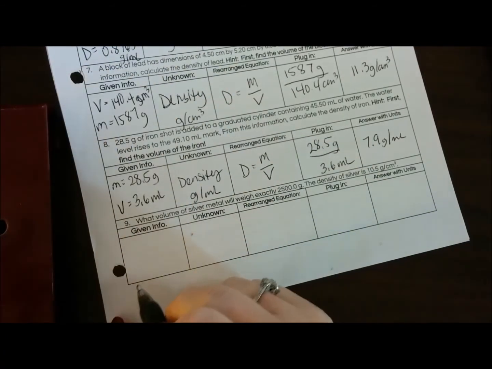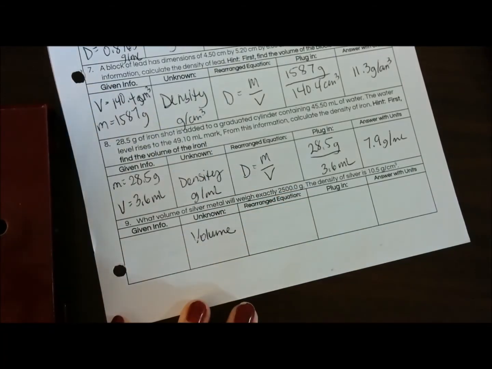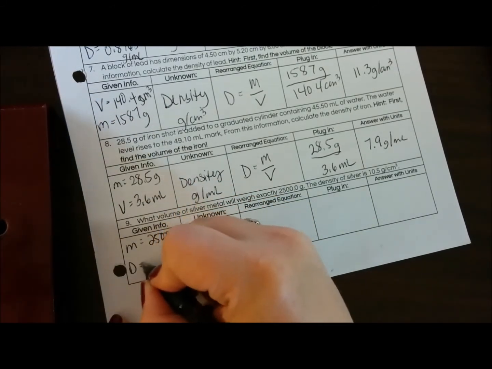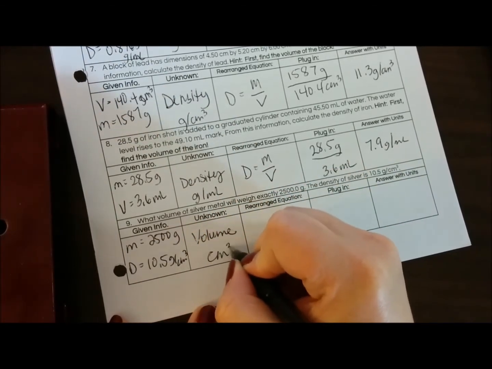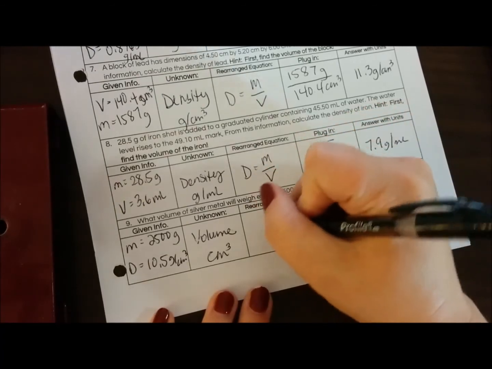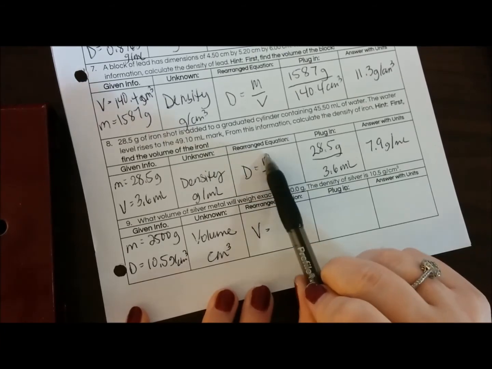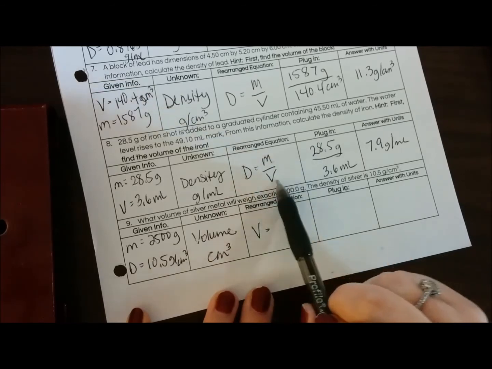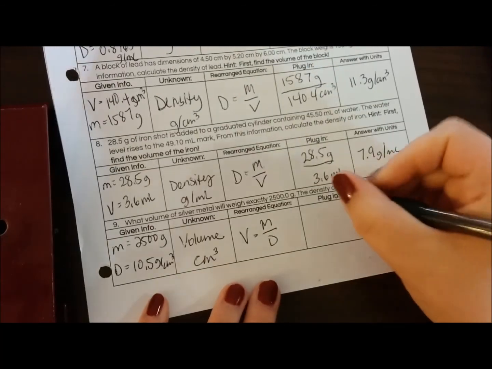Our last one. What is the volume? So I'm looking for volume of silver metal that weighs exactly 2,500 grams. And the density of silver we know is 10.5 grams per centimeter cubed. So the volume is going to be in centimeters cubed because that's what they give me. The rearranged equation, again, now if you want to cheat on this one, the mass is always, whatever's on top here on the right side, is always going to stay there. And these two are going to switch places. So volume is mass over density.